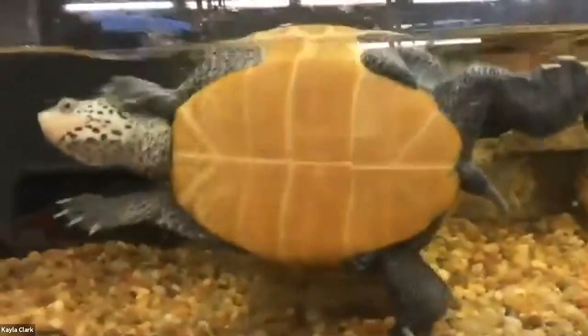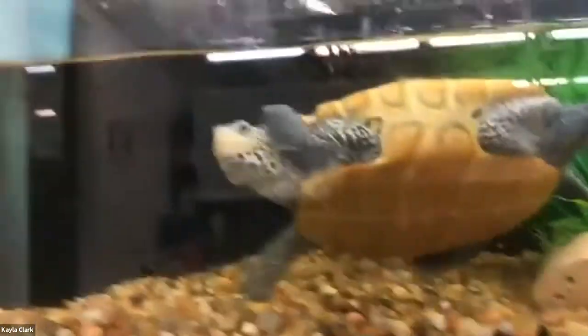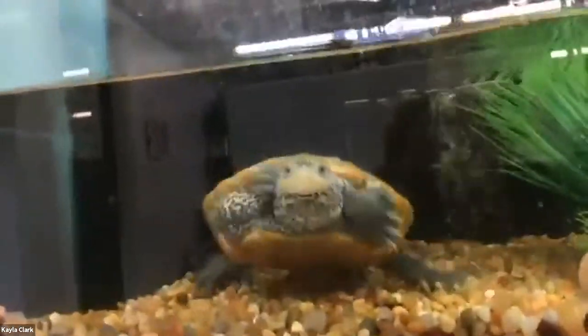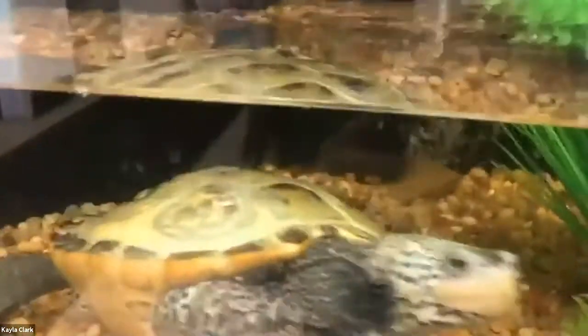Oh, and this is a great shot right now as she's swimming of her plastron. That bottom part of her shell is called the plastron. The part that you probably were asking about with the bumps on the top here is called the carapace.